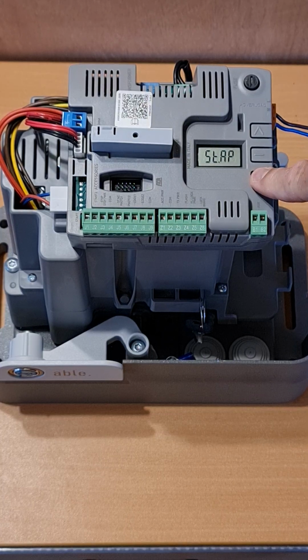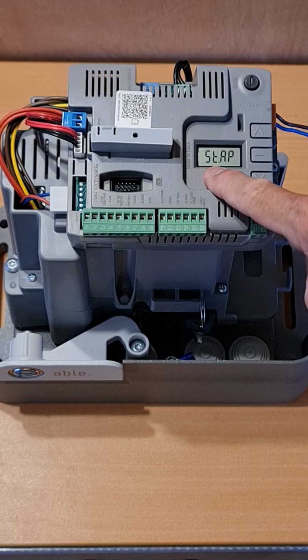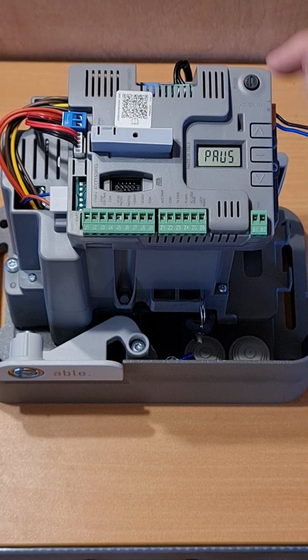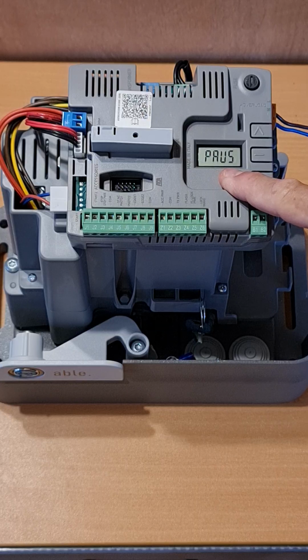STAP. So STAP. So what this is meaning is, what do you want the gate motor to do when it receives a start function when the gate is open? So we're going to go into that menu. So when the gate is open or opening, what do we want the gate motor to do?